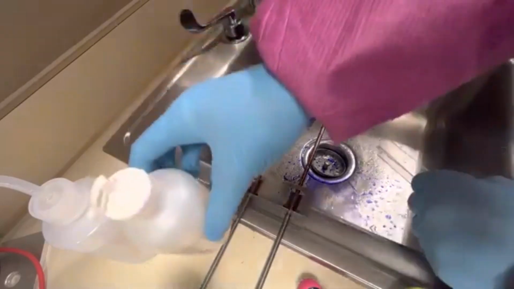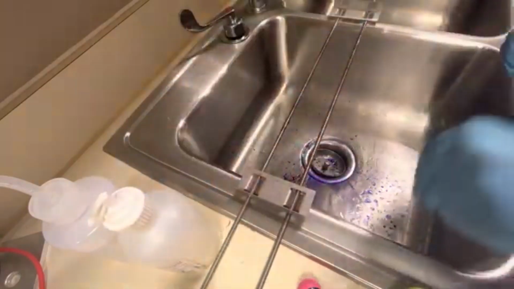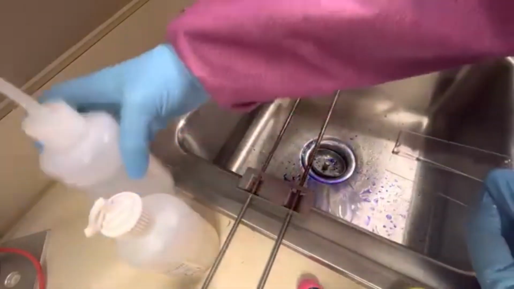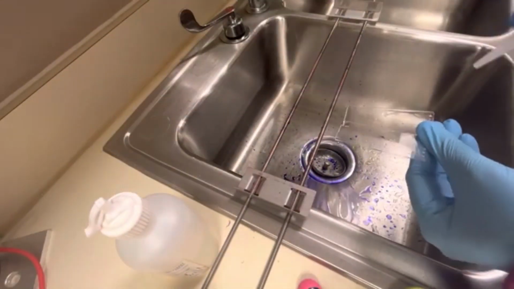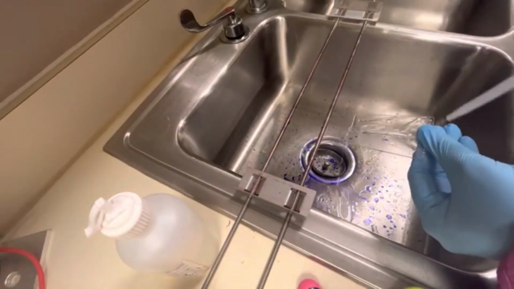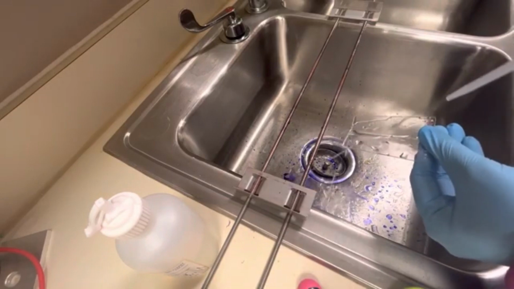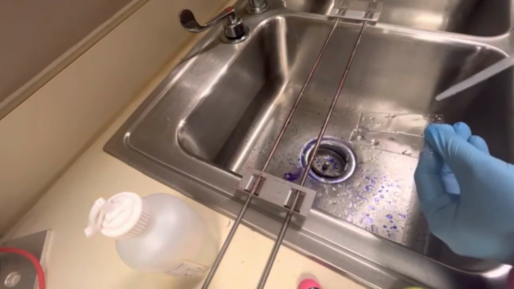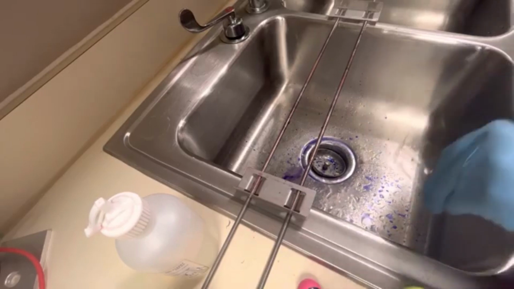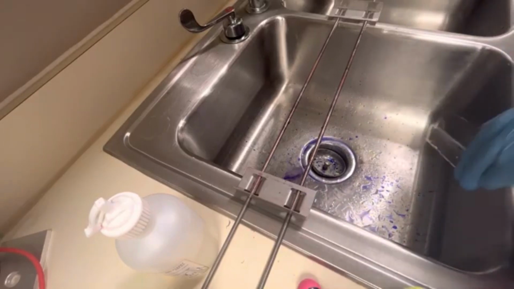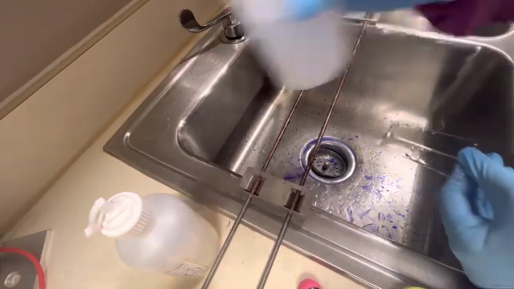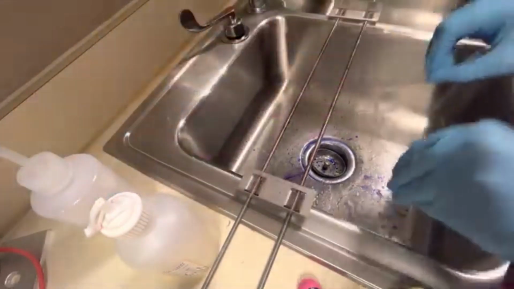Now you don't want to over decolorize. A lot of times laboratories will have a specific time that you want to do it. So I'm rinsing them with water again, just FYI. I believe most labs, at least the ones that I've been at, have a 10-second step for decolorizer, but just follow whatever your lab says.